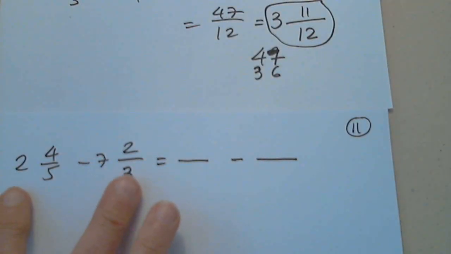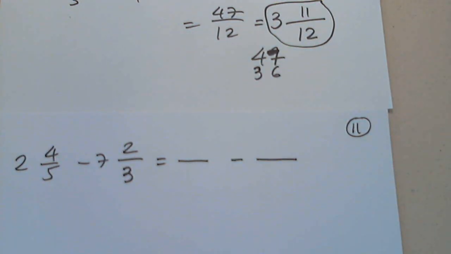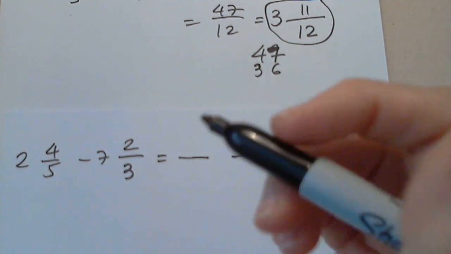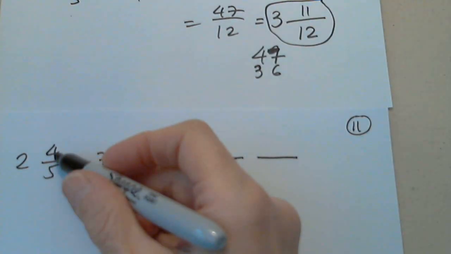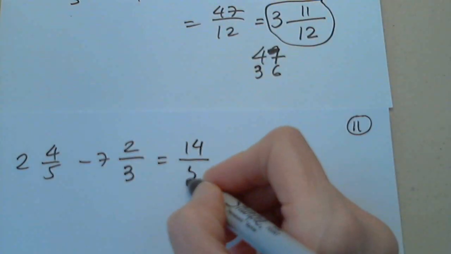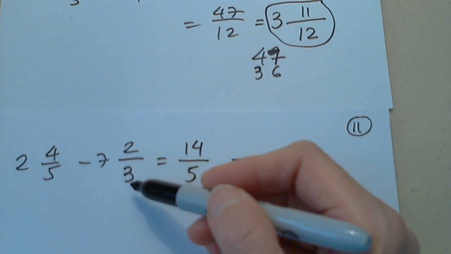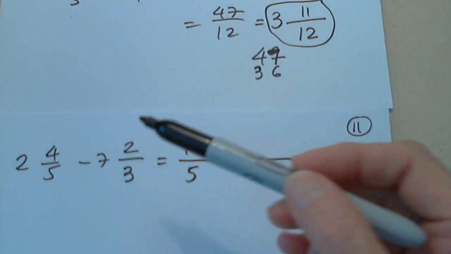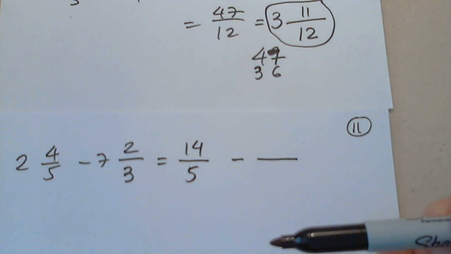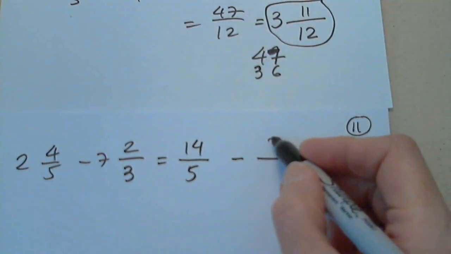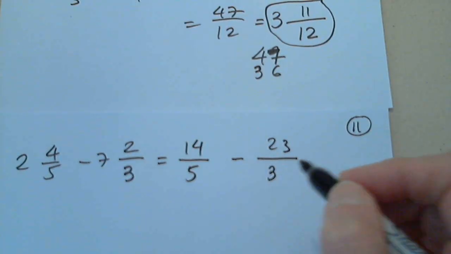Can anyone give us the improper fractions? So 2 times 5 is 10, plus 4 is 14 over 5. And this one, 7 times 3 plus 2, 23 divided by 3. Perfect.